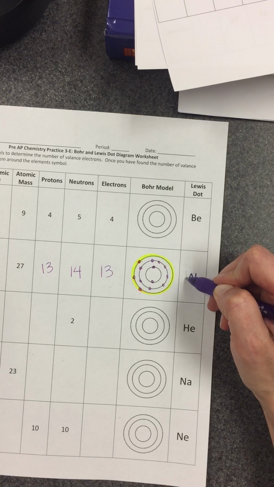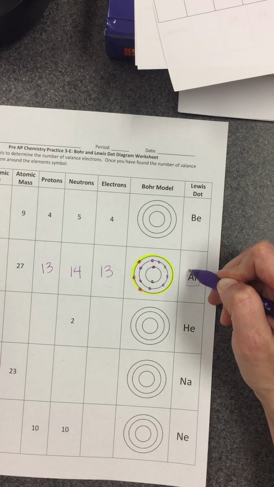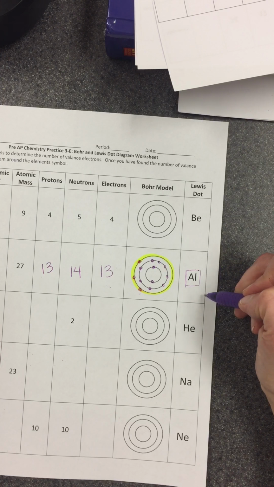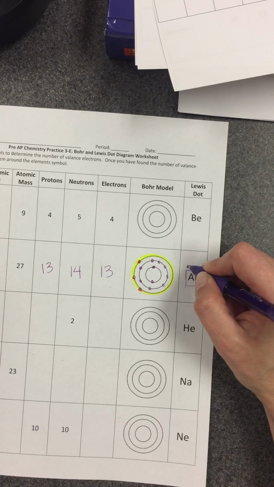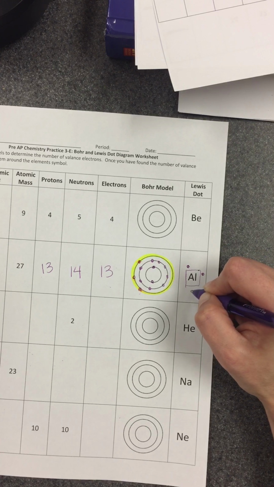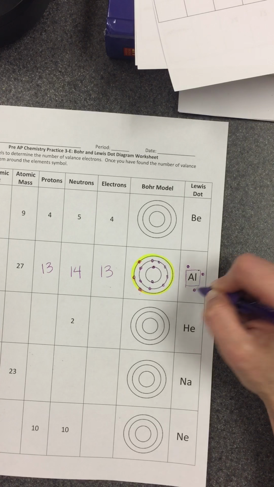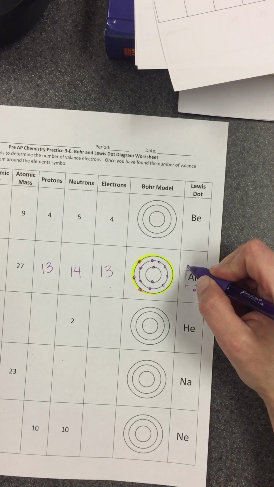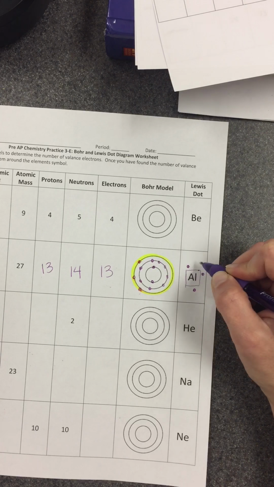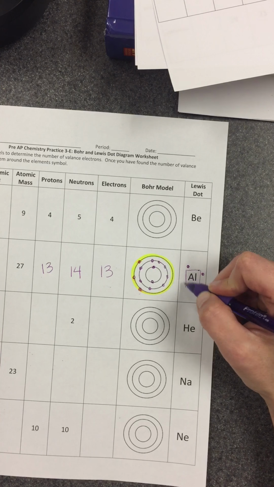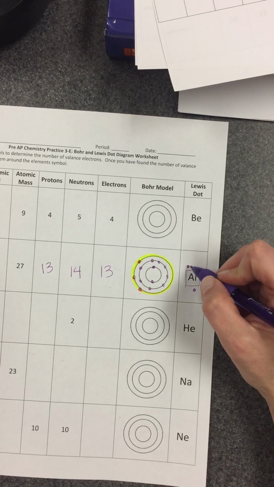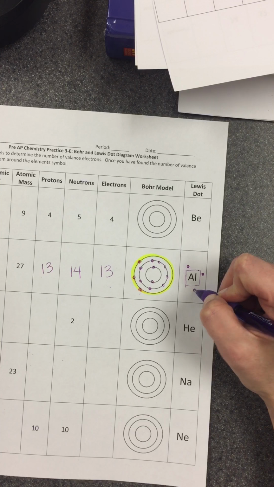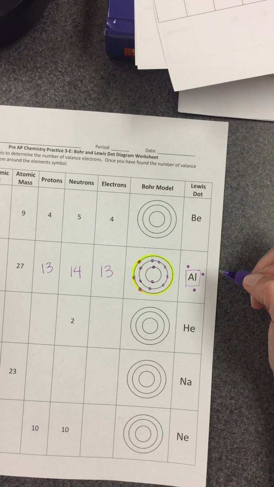You pretend like the element's in a box, so don't draw a box, but I'm going to draw one just to kind of show you. You pretend like the symbol is in a box, and I'm going to put 3 electrons around it. Now, you do have to be specific about the placement of the electrons in the Lewis dot structure. The rule is you have to spread out the electrons, so you have to put 1 dot per side before you go back and double up. Now, I don't have to double up for this element because there's only 3 valence electrons, but I do have to make sure that they're all on different sides of the symbol, okay?